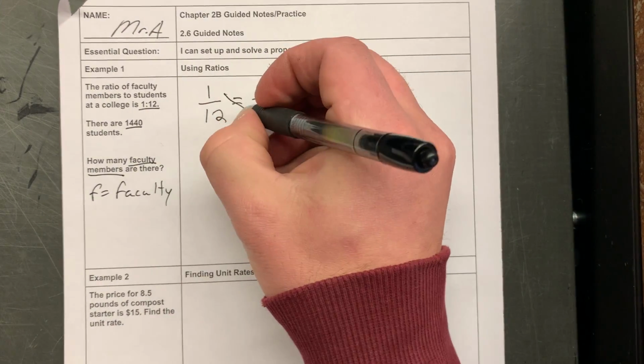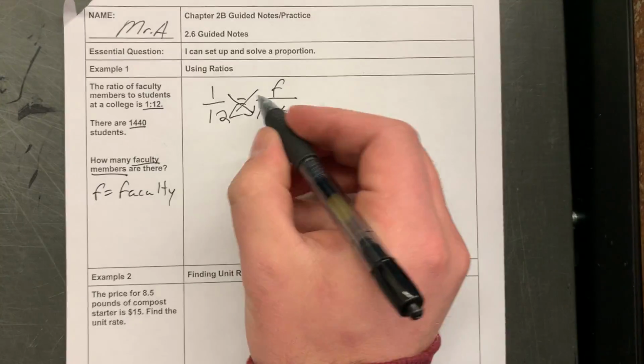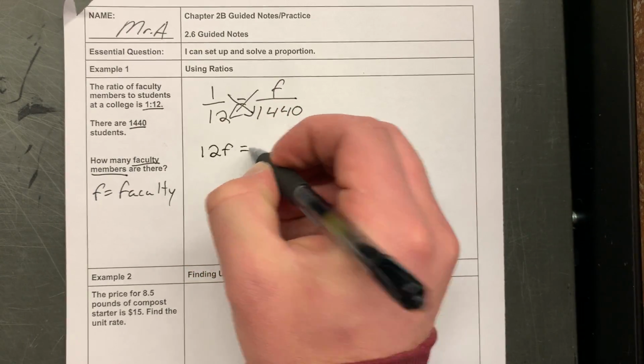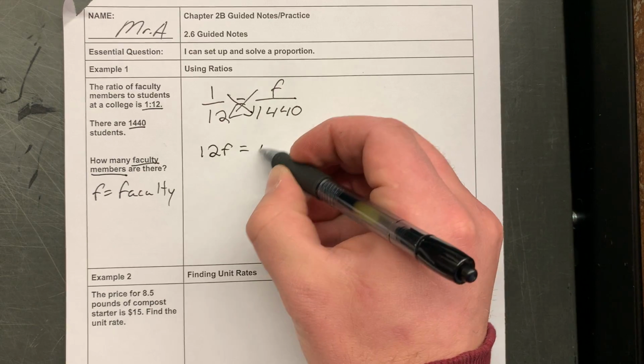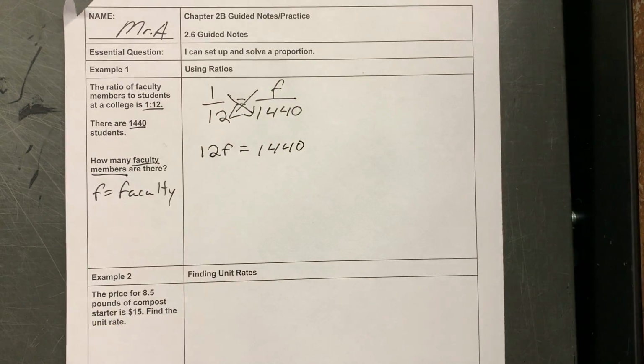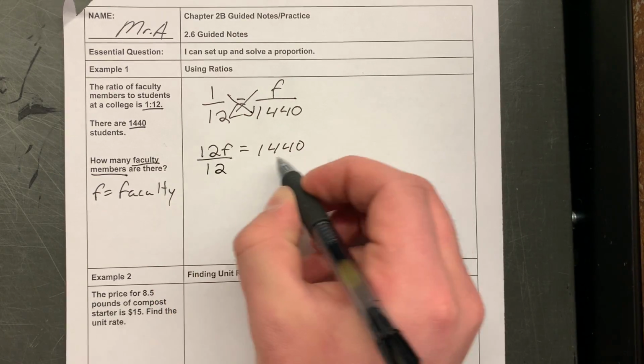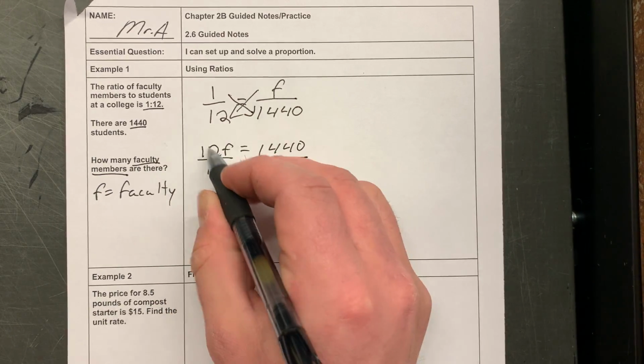What we're going to do here is cross multiply. So I'm going to go down. 12 times F gives me 12F on this side of the equal sign. If I go 1 times 1,440, I have 1,440. I'm now left with 12F equals 1,440, which is a one-step equation. I have multiplication here. I'm going to undo my multiplication with division. These cancel out.